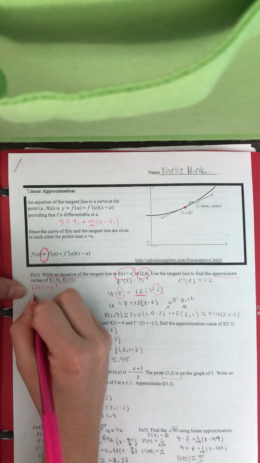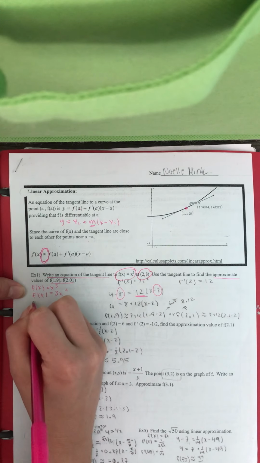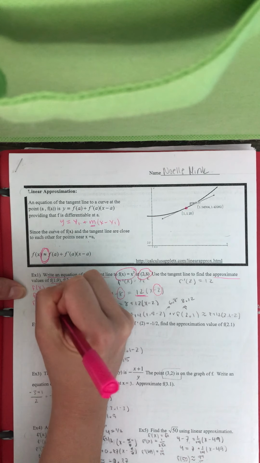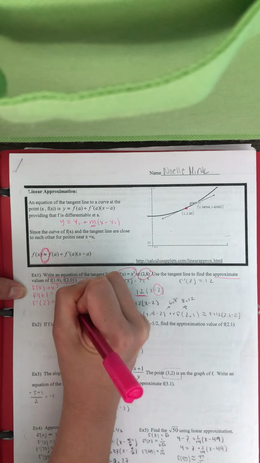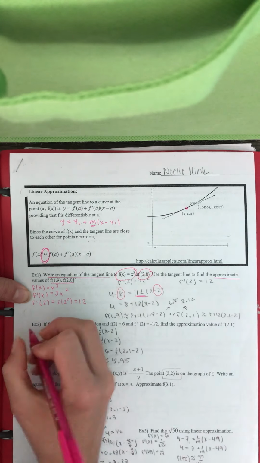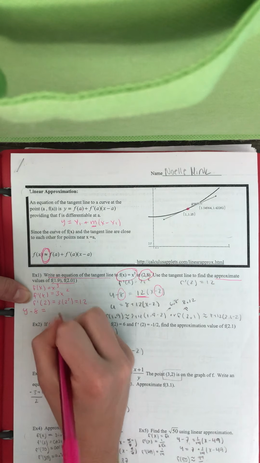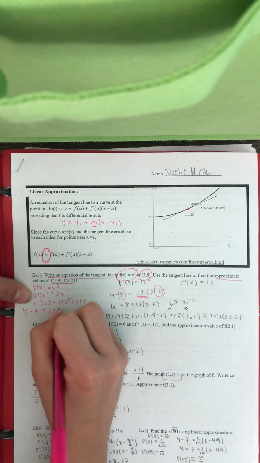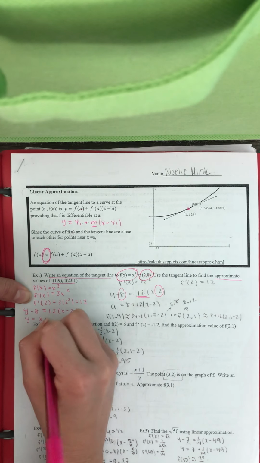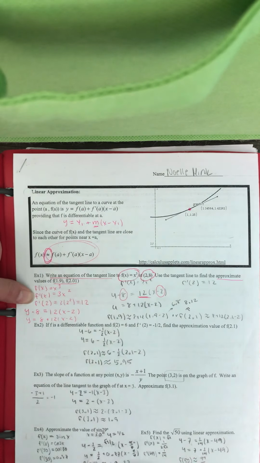So f prime of x is 3x squared, and f prime of 2 equals 3 times 2 squared, or 12. So then we have x1 and y1, so we can go y minus 8 equals 12 times x minus 2, or y equals 8 plus 12 times x minus 2, just to keep that in the same form that we're going to be using here.